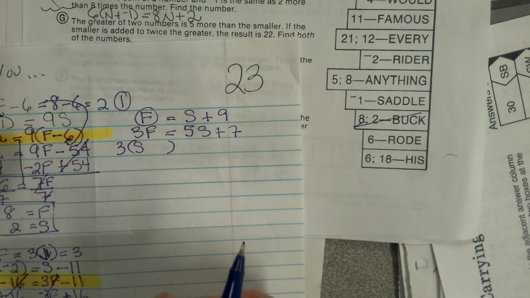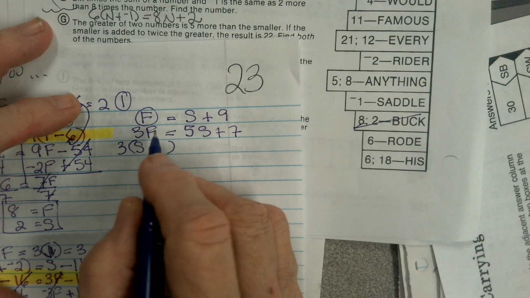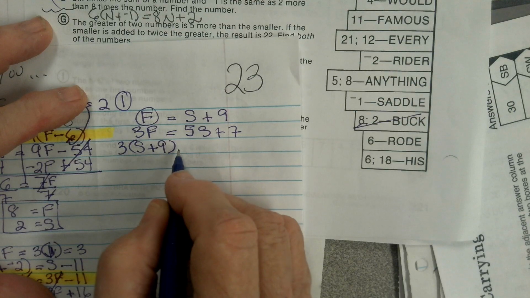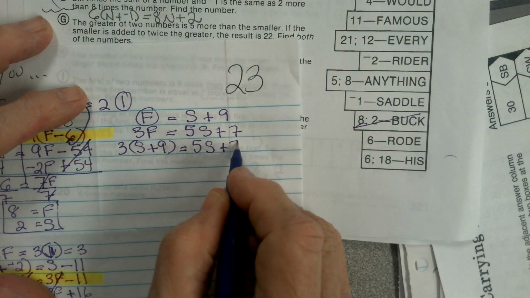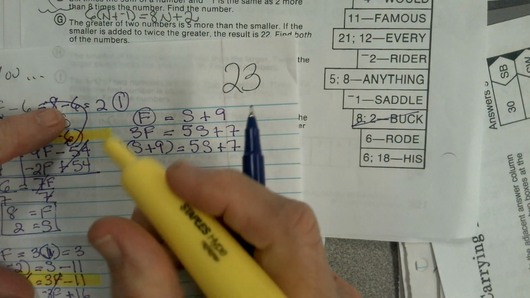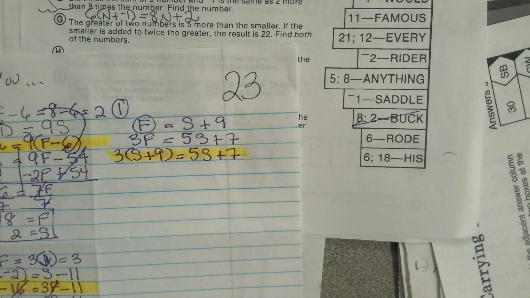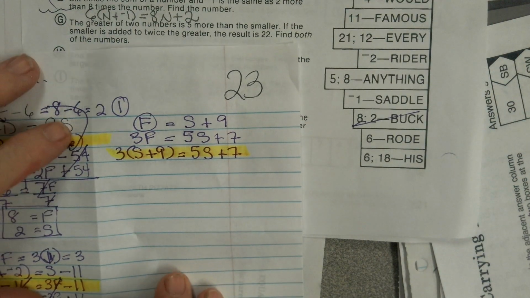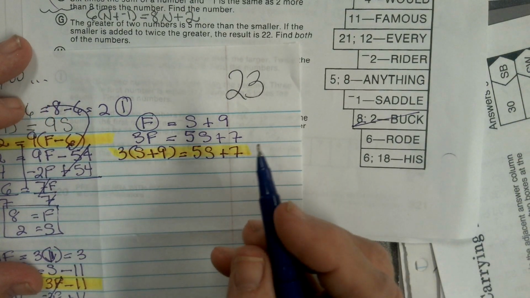And you're going to stay in and get all these copied and done. All right, so it's S plus 9 is equal to 5S plus 7. All right, and then this is where I've got the same variable, so highlight it, and then we're going to solve it. So who knows what this left side is going to be once we distribute?